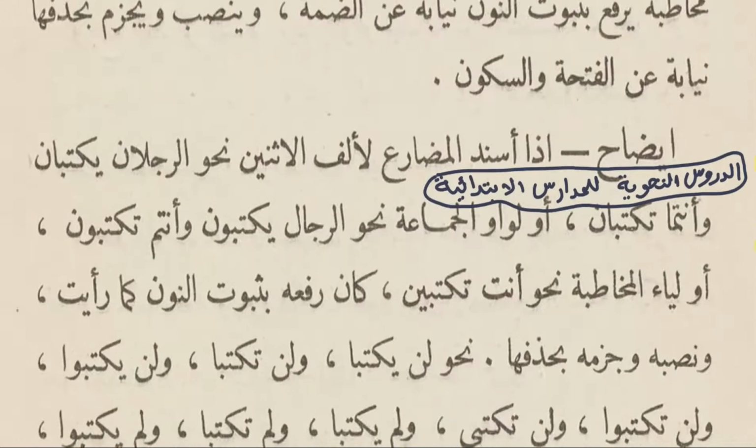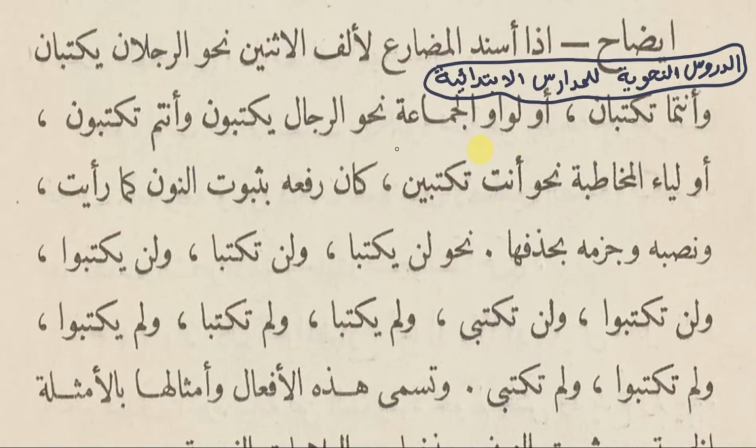We covered before the n as a mark to show that the verb is in the state of being raised. Here they use the verb يكتب, he writes. If you're talking about two persons, you say يكتبان. Notice this n here with the verb.